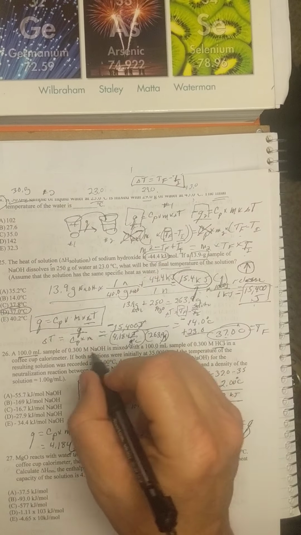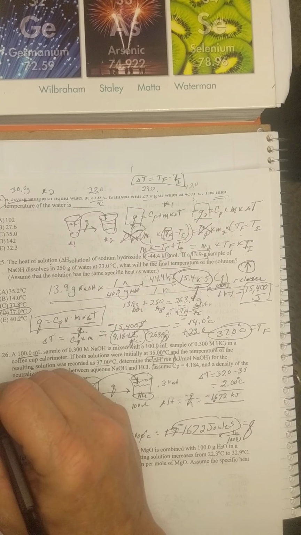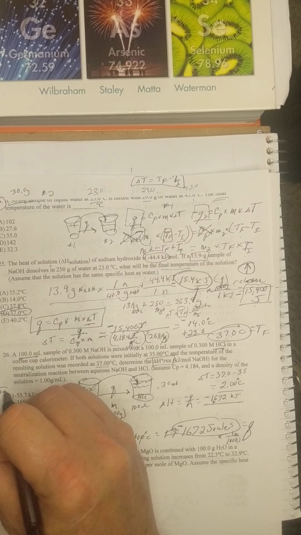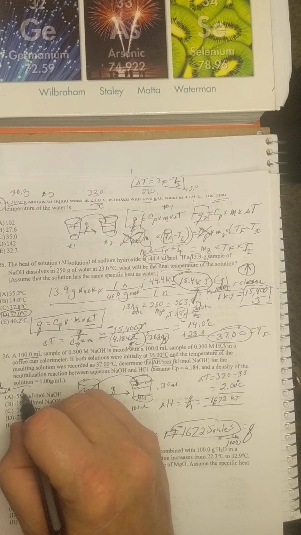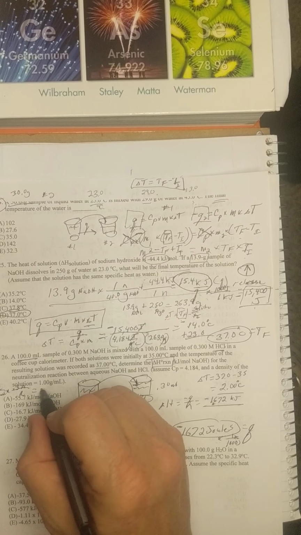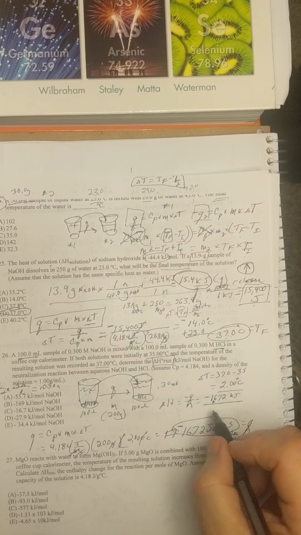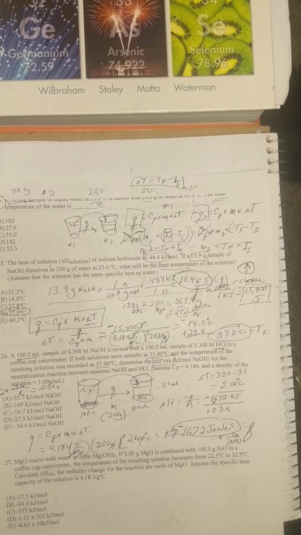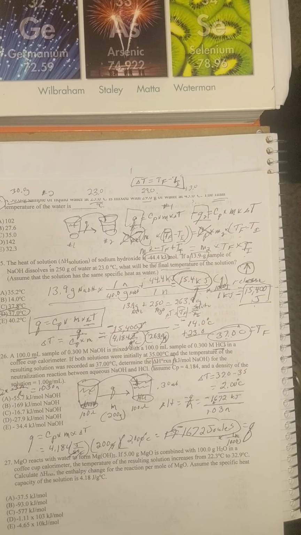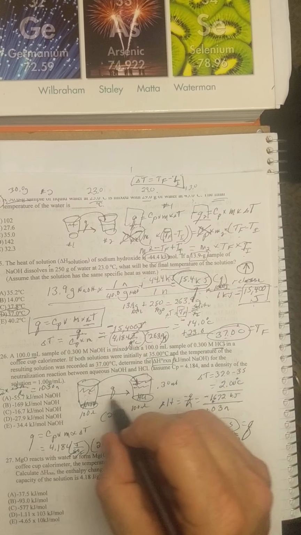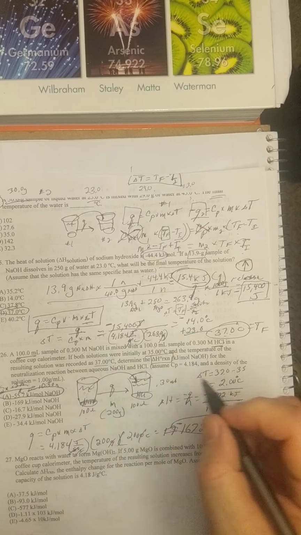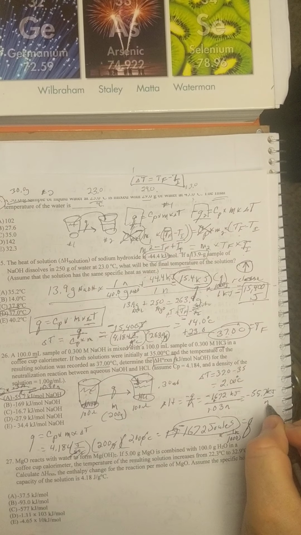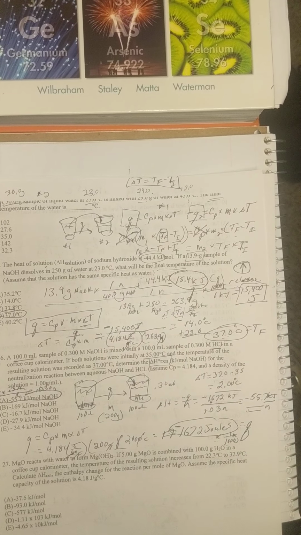Well, I have 100 milliliters times 1,000 milliliters to 1 liter times liters to moles, and that's 0.3. So it looks to me like 0.03 moles. So I'm going to divide that by 0.03 moles. And I got negative 55.7. I actually think that's close to what I did on the lab.